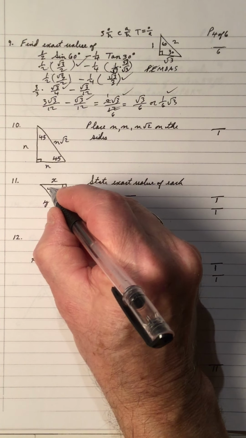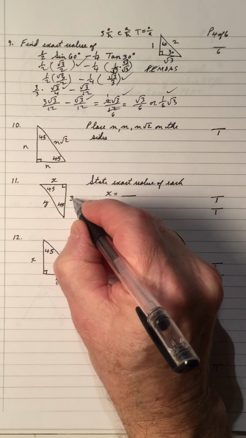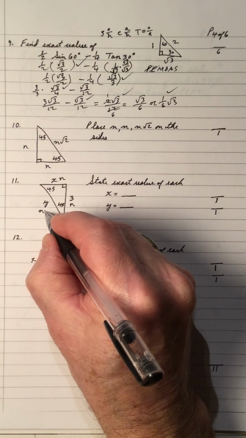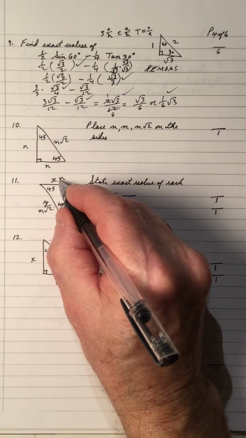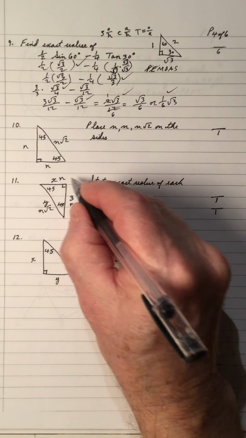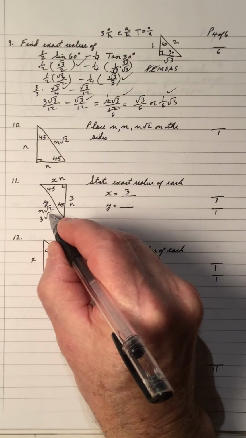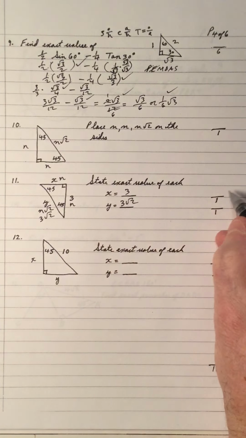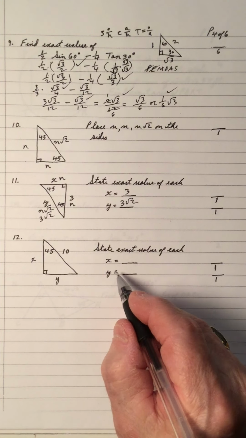Number 11, find exact values of each, x and y. 45, 90, this is a 45. And again, these are 45, so this is an n, this is an n, and this is an n root 2. So that means n is 3, so that means x is 3, because n is 3. N is 3, so this is 3 root 2. So that means y is 3 root 2. Mark each.